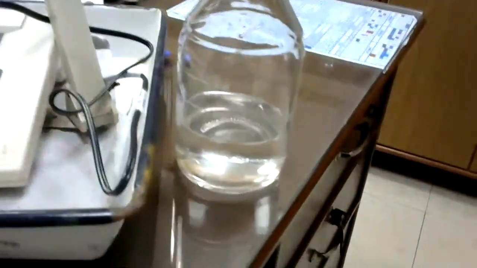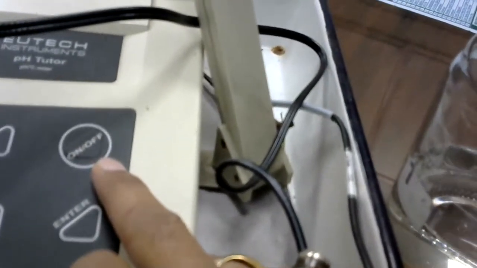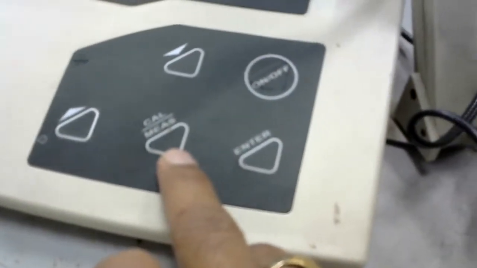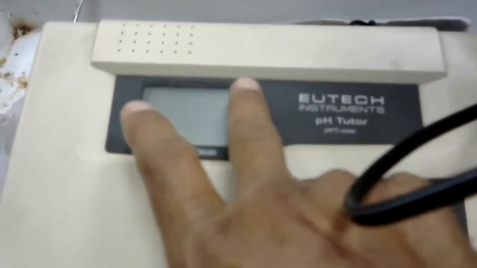It will be dipping, and then you have to switch on the pH meter. You can see the on/off switch is there, and this measure button is there. So if you press this button, it will take the pH reading, and on this display you will find what the pH value of this solution is. So to measure pH very accurately, you can use a pH meter.